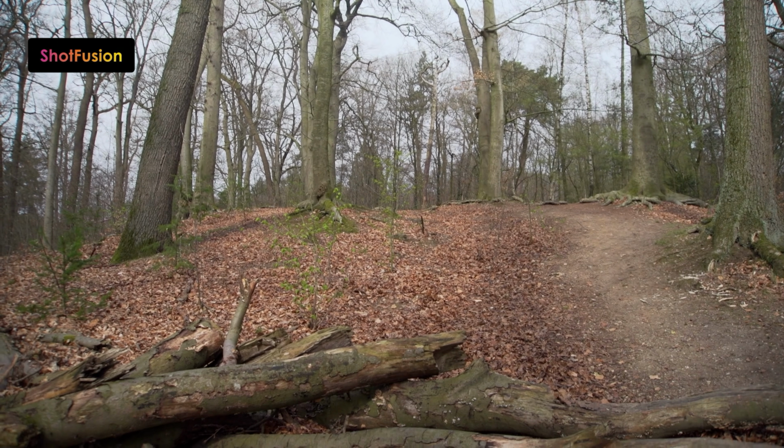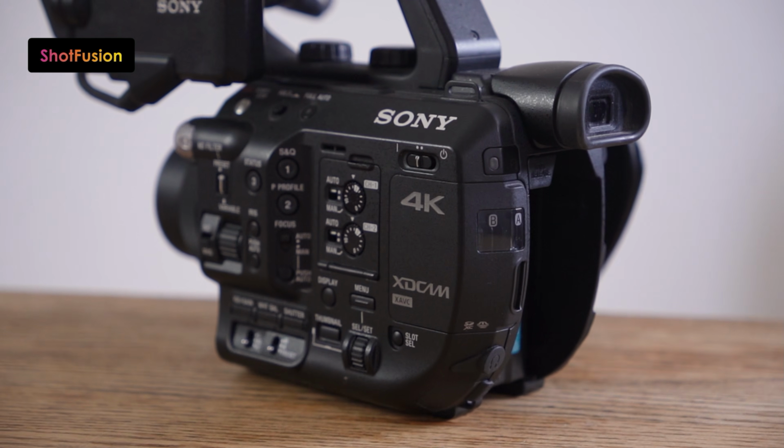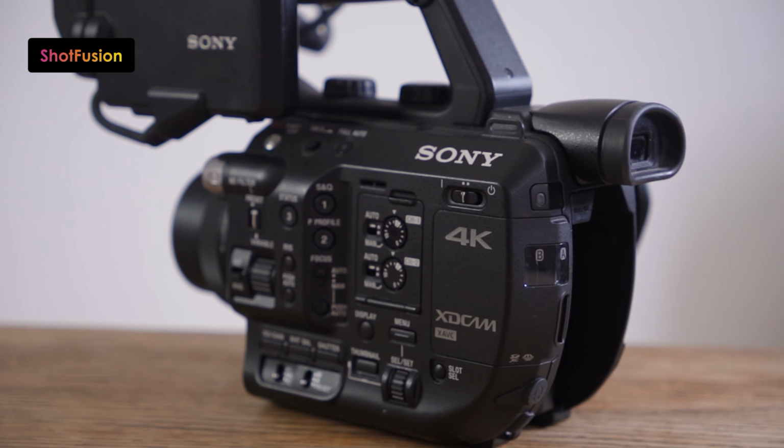This is the custom picture profile. This is no picture profile. So if you quickly want to point and shoot and get a good image, then this might not be the perfect camera for you. Another thing is that the sensor is outdated.